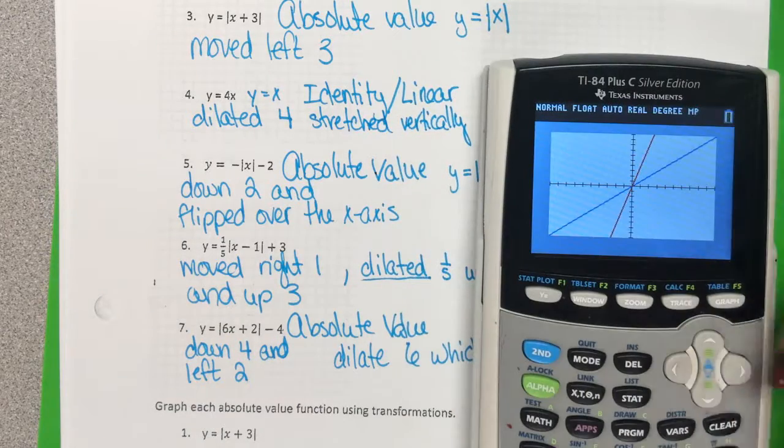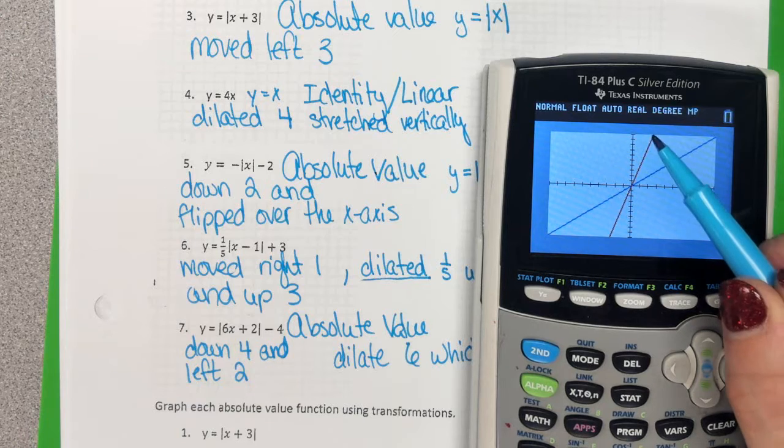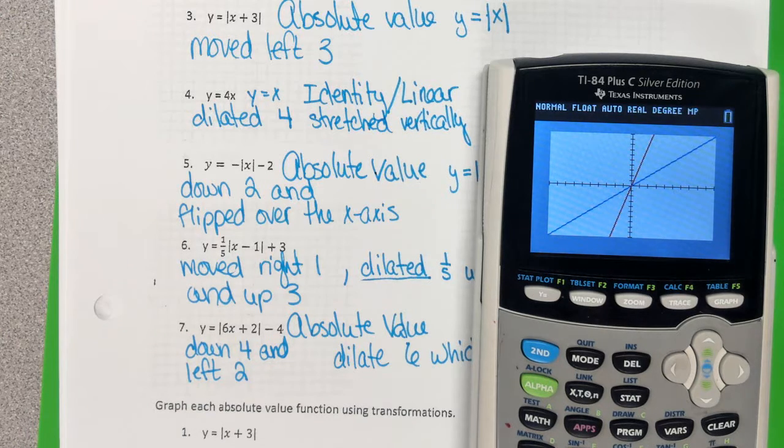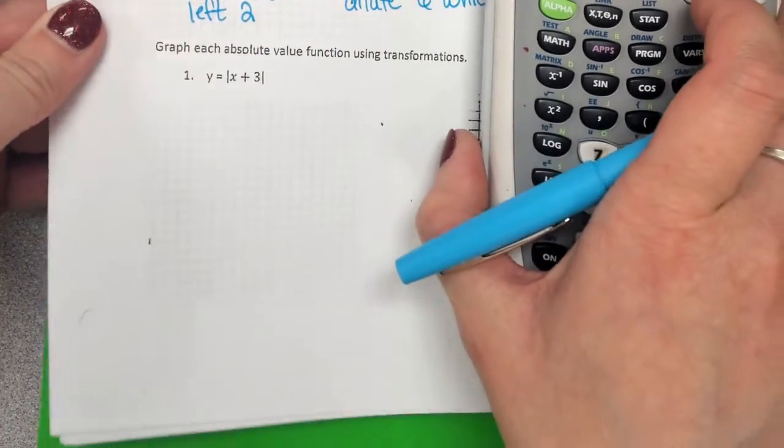Look at it. This is where it originally was. And it got pulled up. So it's vertical. Y'all okay with that? Alright, let's try to graph. Here we go. I'm going to teach you something new on your graphing calculator. Something else new.